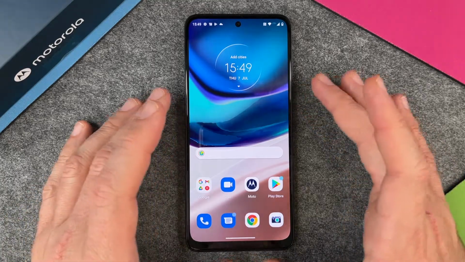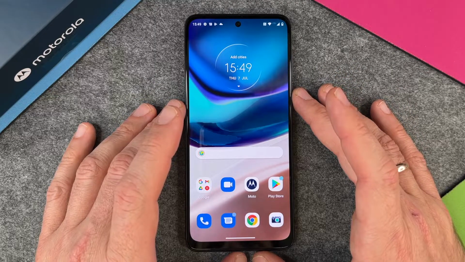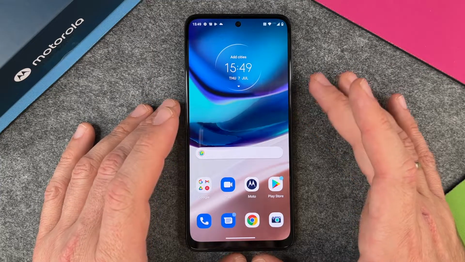Hello together. In this video I want to show you 3 different ways how you can make a screenshot on your Motorola Moto G42. Okay, now you want to make a screenshot.